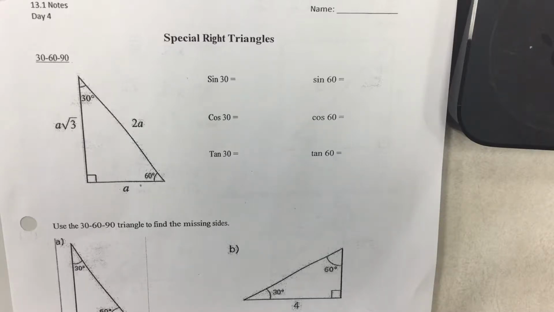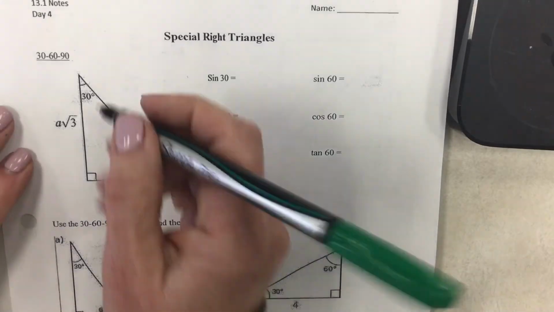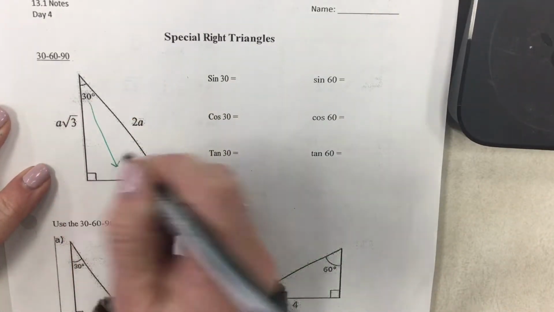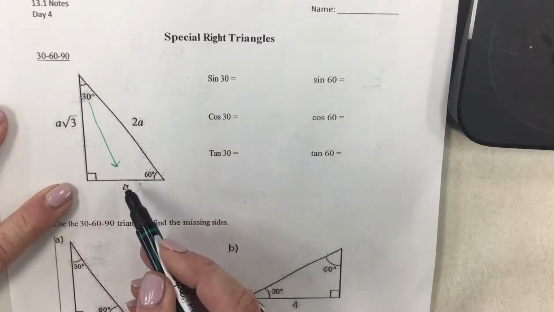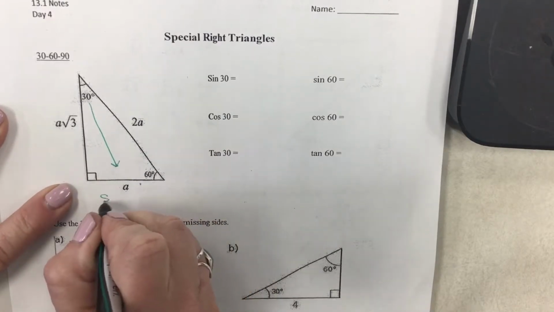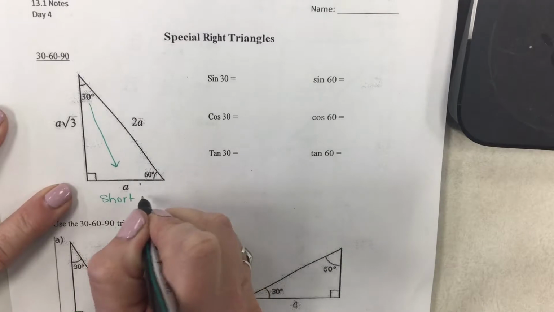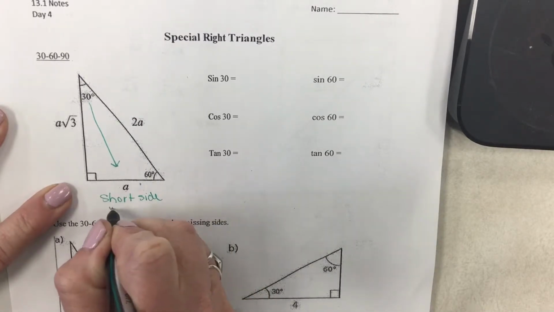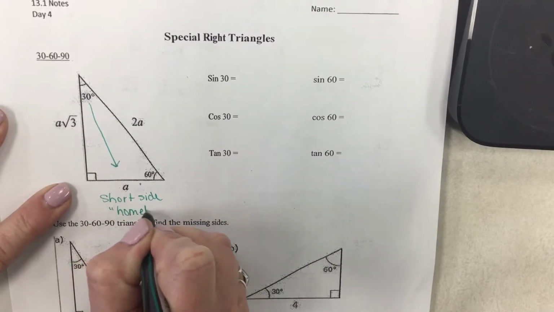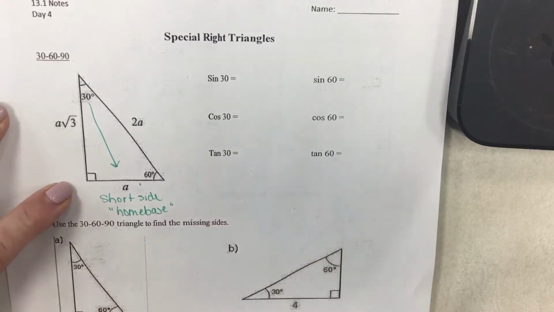You want to get to home base. And when you're at home base, then you're free to go wherever you want. But until you're at home base, we're restricted. Our home base, so to speak, is our short side. Our short side is going to be found by looking at the side directly opposite of 30 degrees. So in this case, A is my short side. I'm going to call that home base.